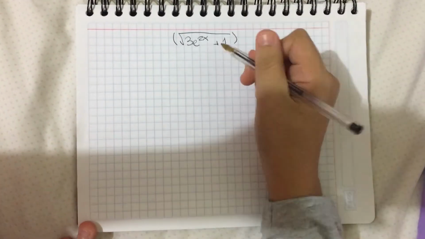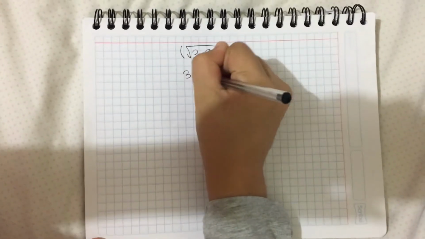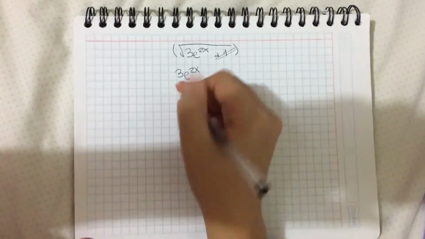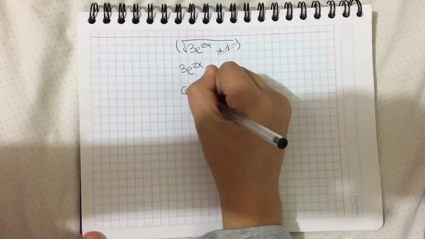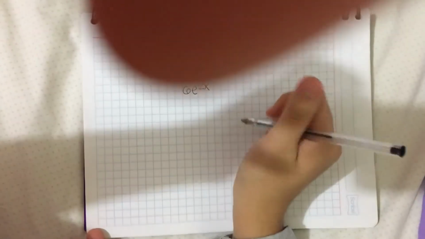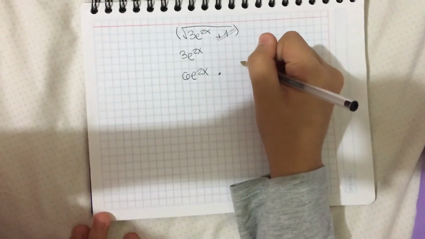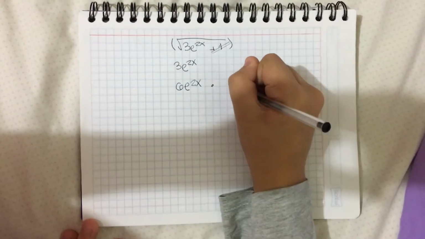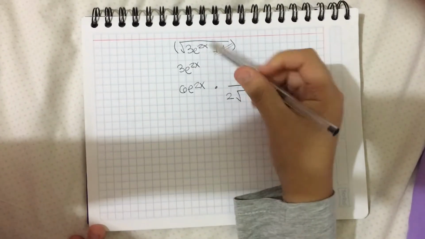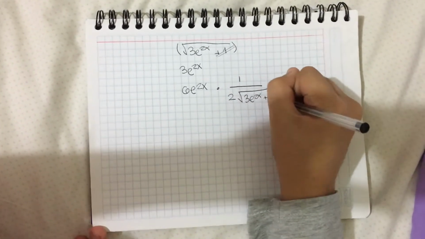So we are going to cancel 1 because it is 0, and we are left with 3e to 2x. The 2 goes down like this, and the exponent stays that way. Now we have to multiply it by 1 over 2 times the square root of our original function, that is 2x plus 1.